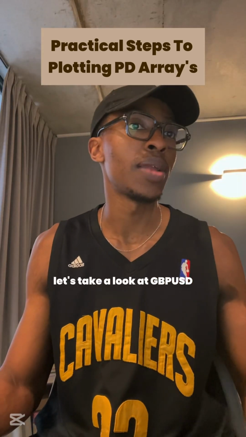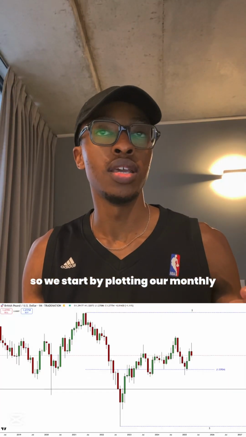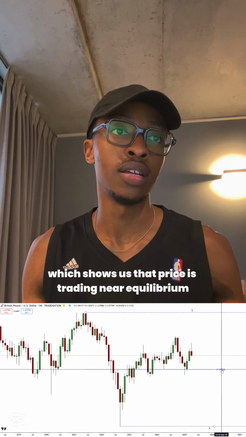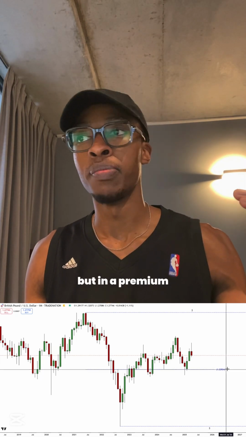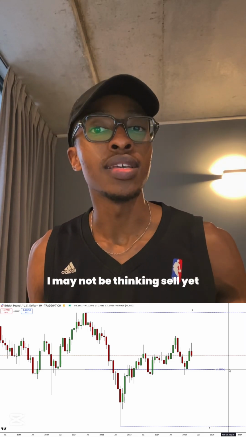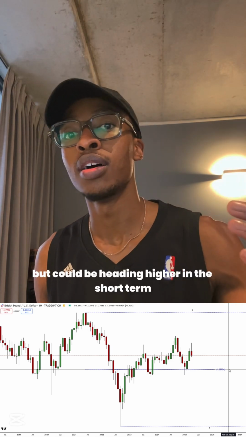Let's take a look at pound USD. So we start by plotting our monthly premium and discount levels, which shows us that price is trading near equilibrium but in a premium. Depending on lower time frame price action, I may not be thinking sell yet. My mind says potential to sell, but it could be hitting higher in the short term.